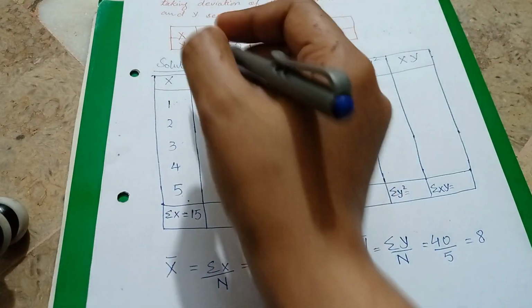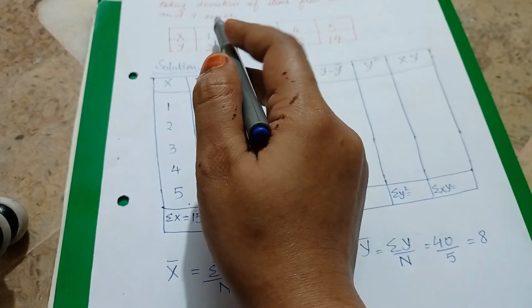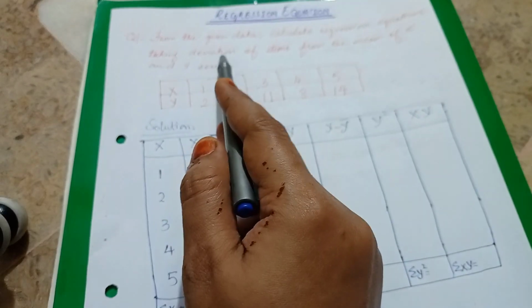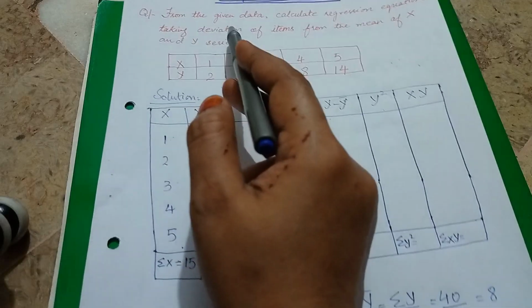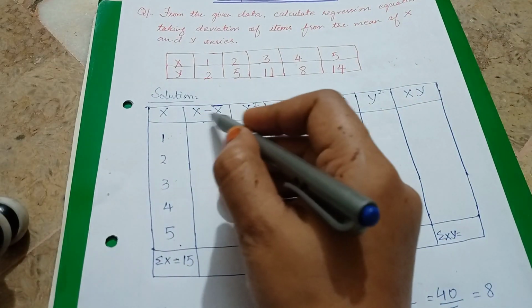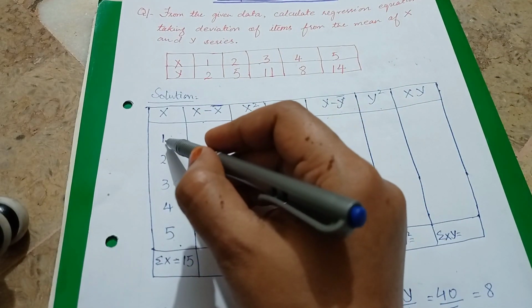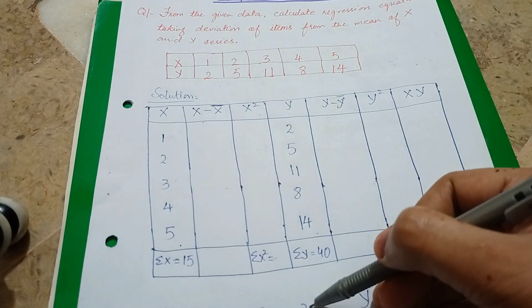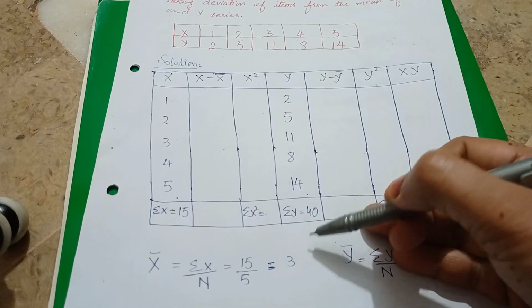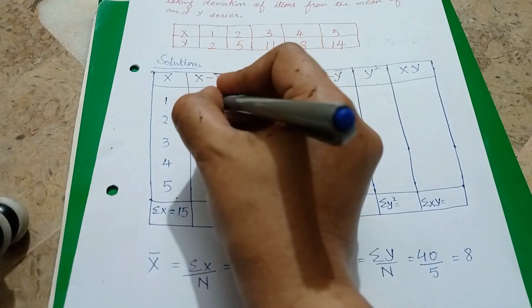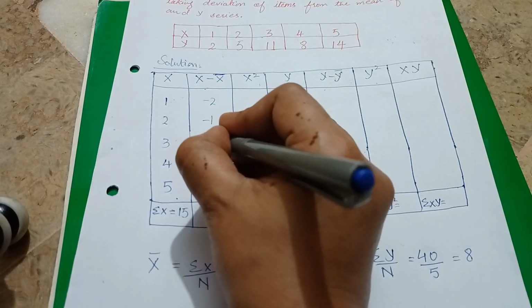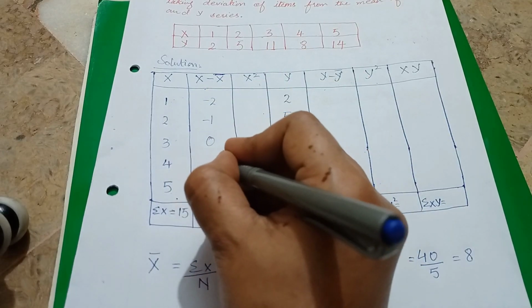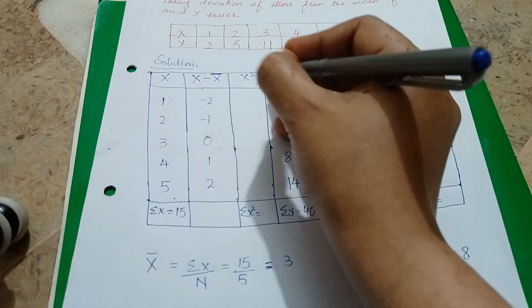Now we have to find deviations also. So we can say that x minus x bar, that is 1 minus 3, will be minus 2. Likewise, 2 minus 3 is minus 1, 0, 1, 2.